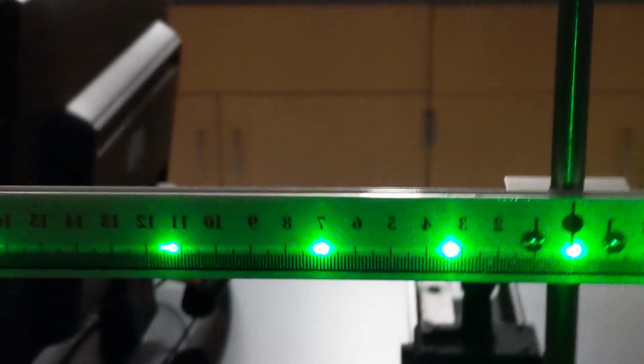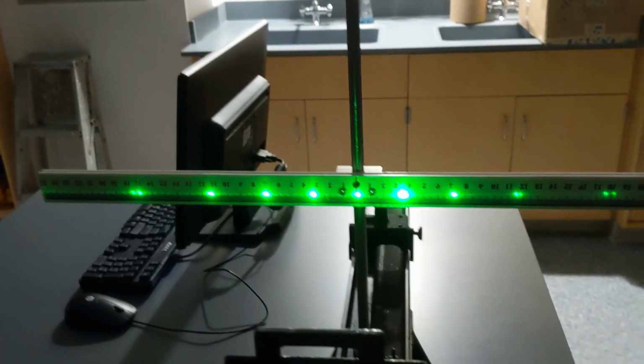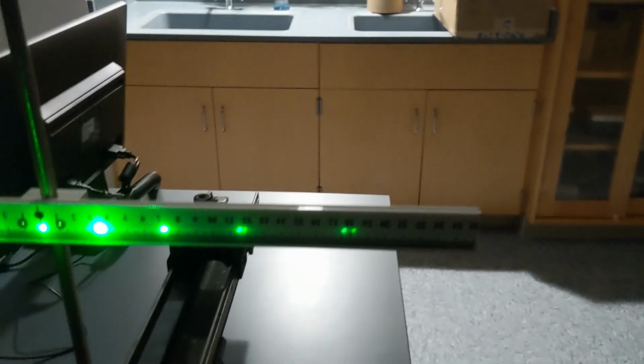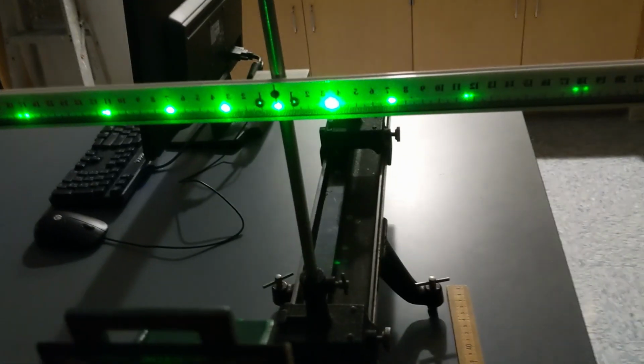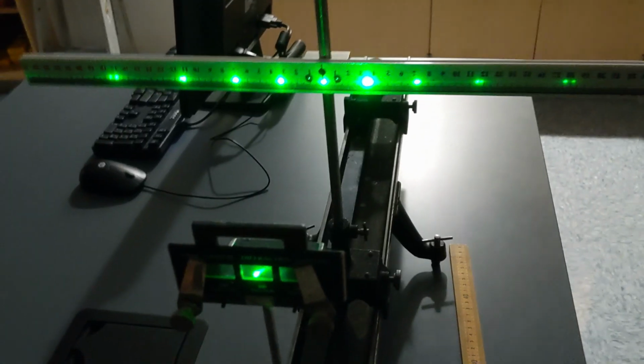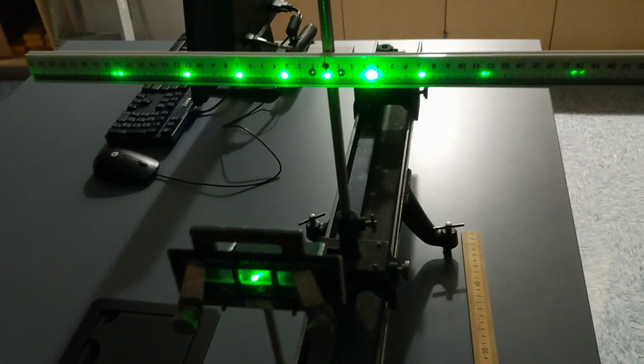All right, so we got 4 maxima shown on each side of the central maximum, with the 5th one that was off to the side. So when you calculate the max orders, just remember that there's that extra 5th one off to the side. All right.